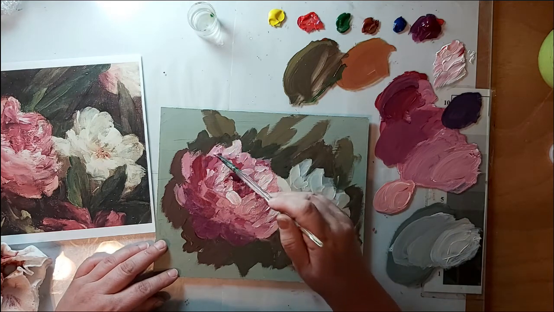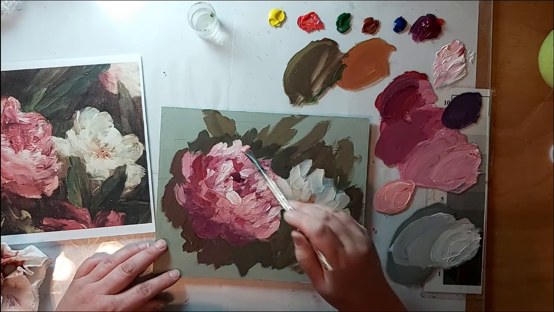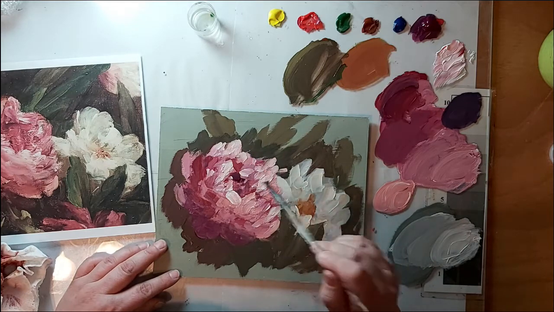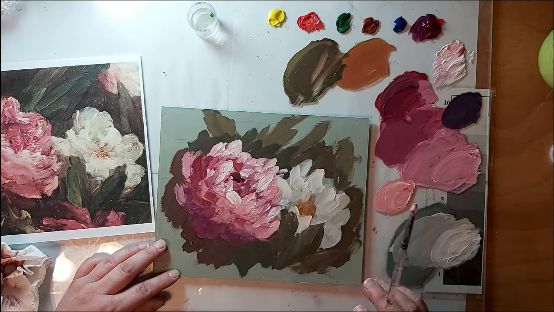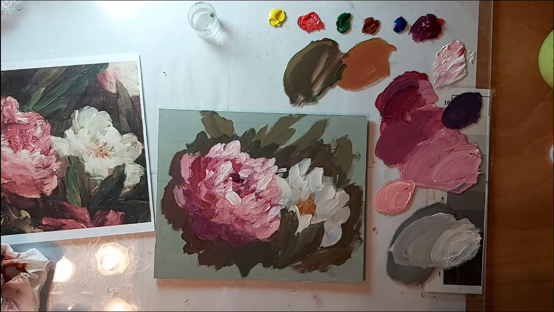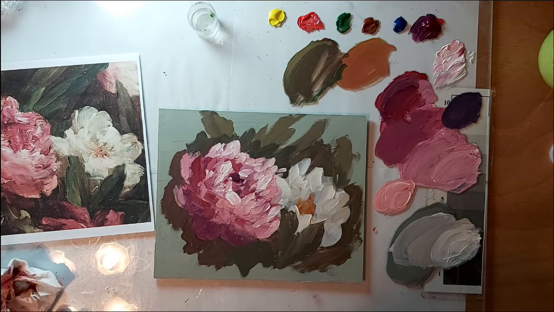Just trying to add in a few more sparks of color here, or sparks of light, just to try and emulate what Petit does and see if I can make it look the way I want to. And I think that's looking pretty good for my peonies here. I could play with this all day if I'm not careful.